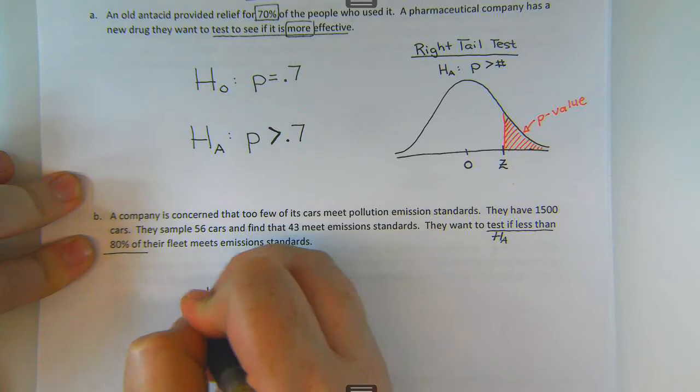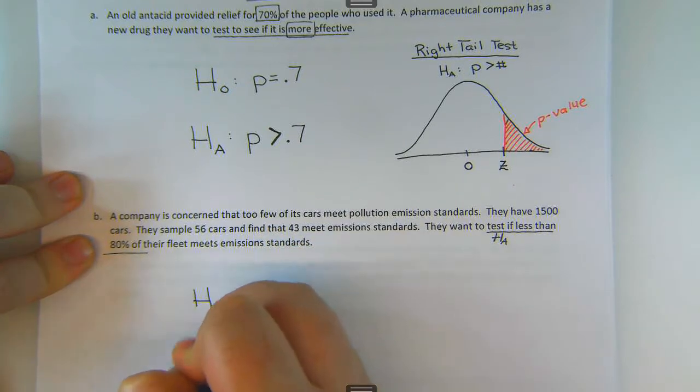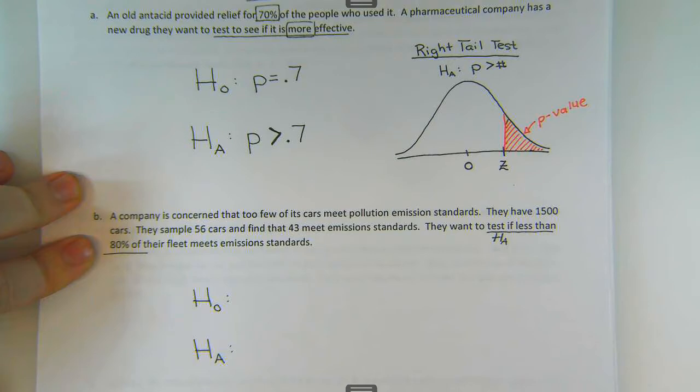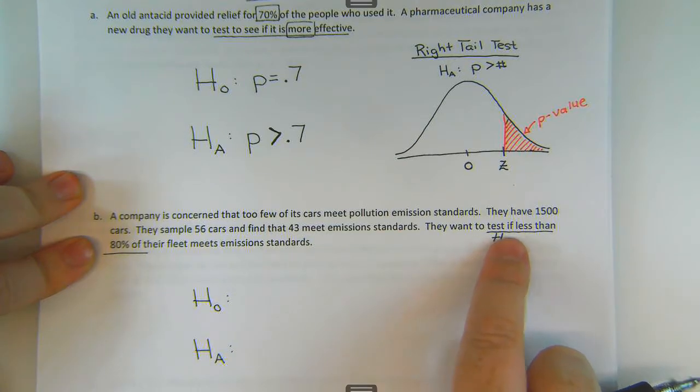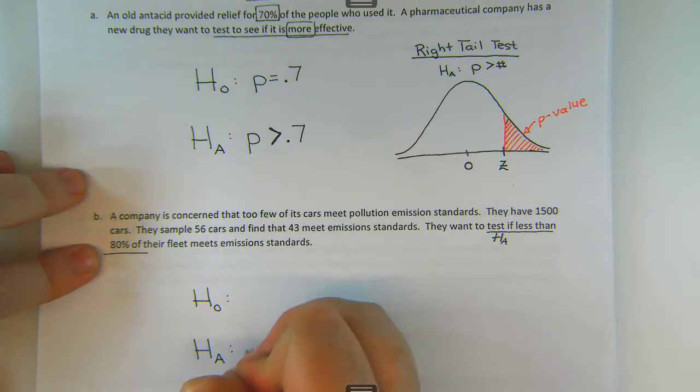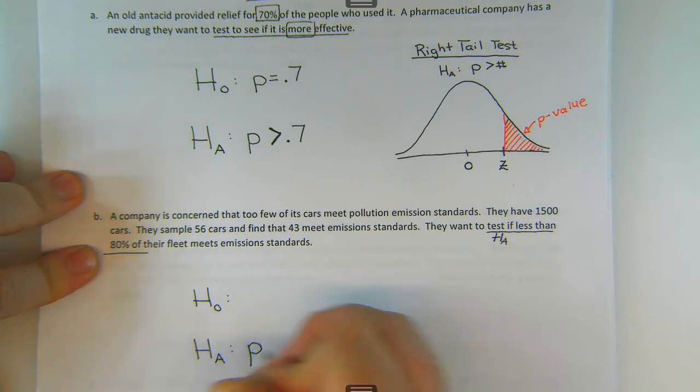So for the null and alternative, with this one it might actually make more sense to set up the alternative hypothesis first, in that they tell us that we want to test if the proportion is less than 80%. So just interpreting that, our proportion less than 80%.